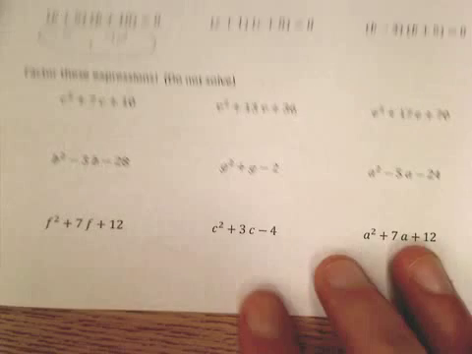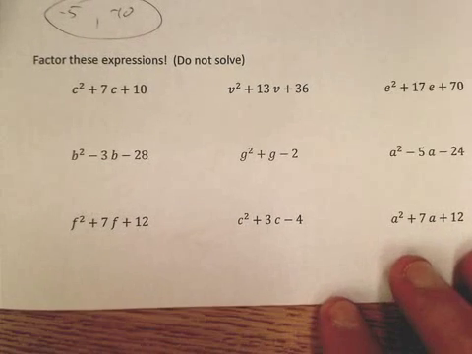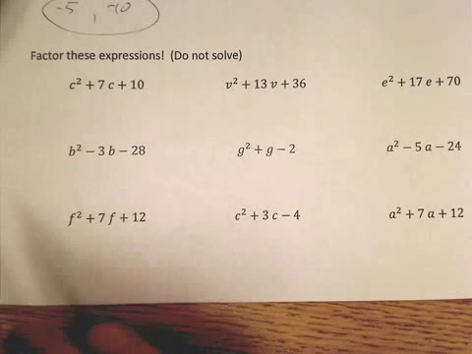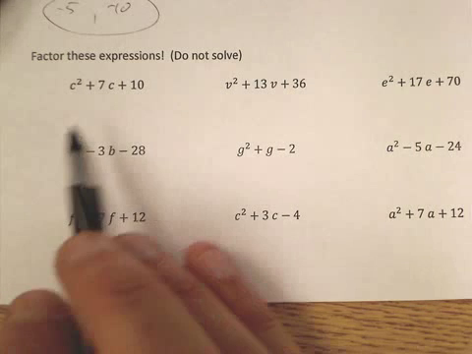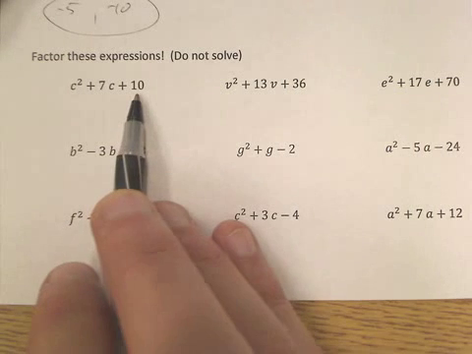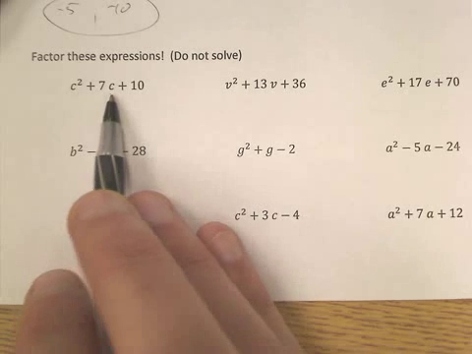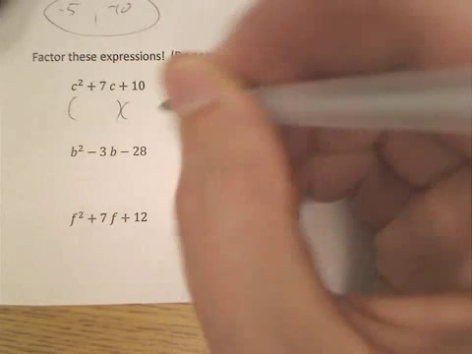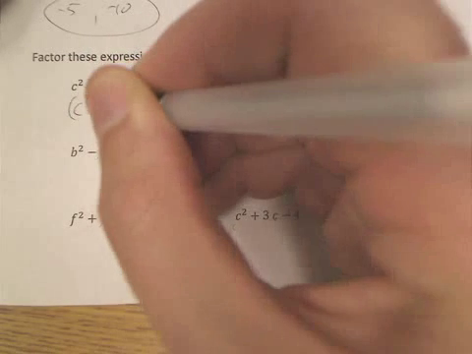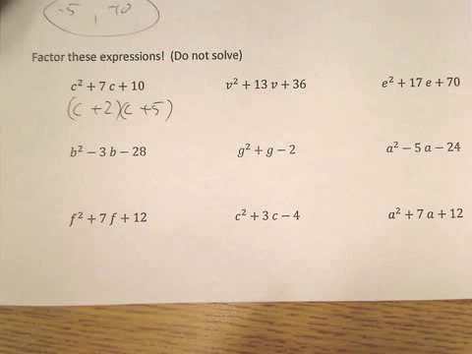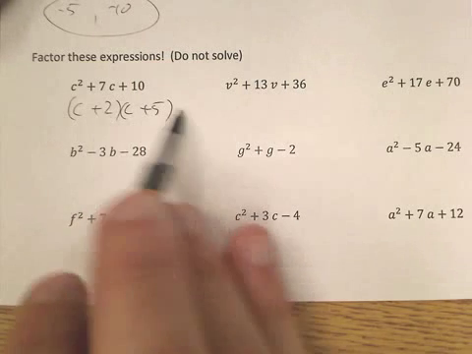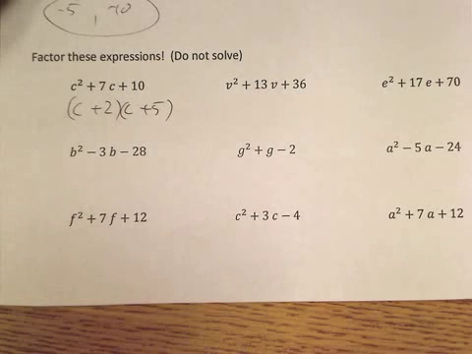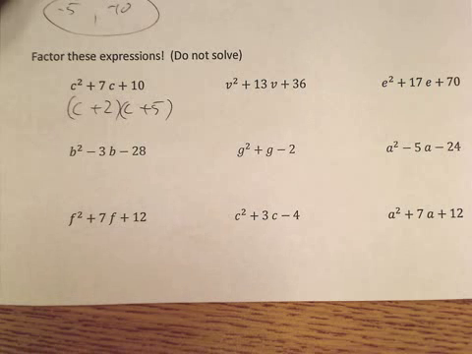All right. This next part here, let's see, it says factor these. So this is where you can use your brain or use your chart, but numbers that multiply to 10 and add to 7. Well, numbers that multiply to 10, you have 2 and 5, and they also add to 7. So c plus 2, c plus 5, 2 and 5. Multiply to 10, add to 7. And again, you can use your chart as well for that.